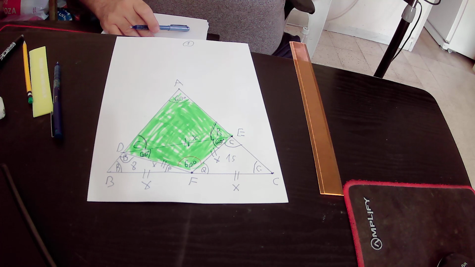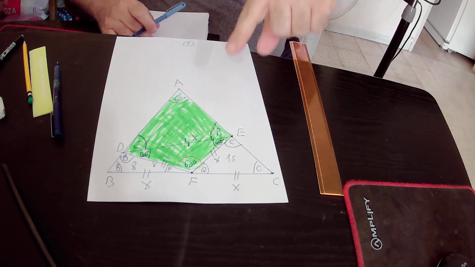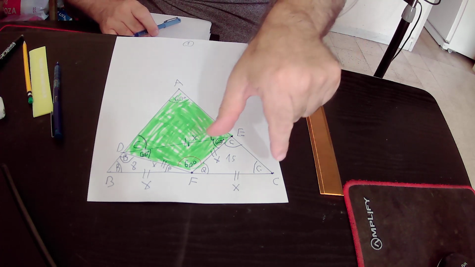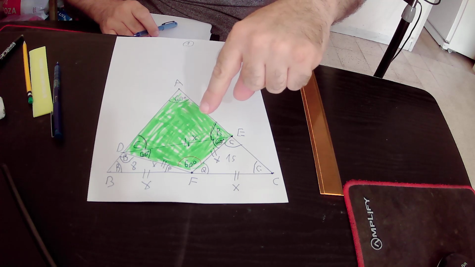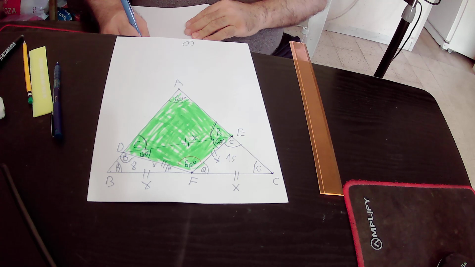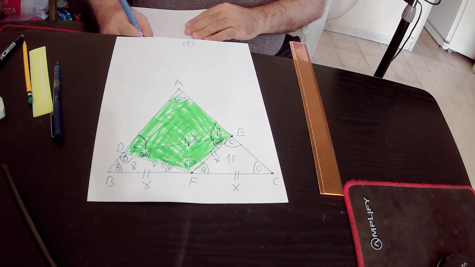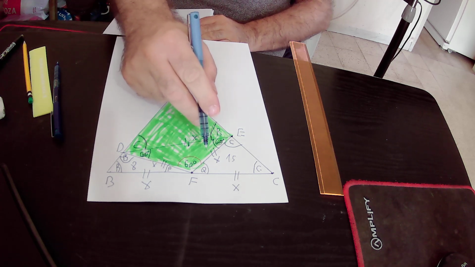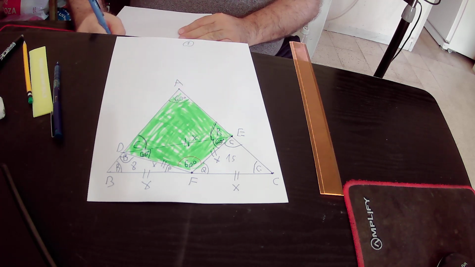and 15 over 8 equals 15 is the area of triangle EFC, and the area of triangle EFC according to the formula that I presented to you will be equal to EF times FC times sine Q over 2.